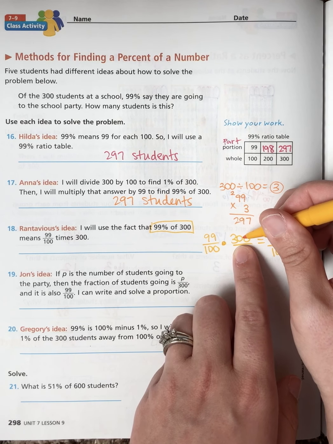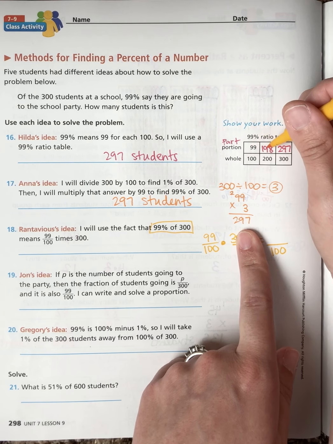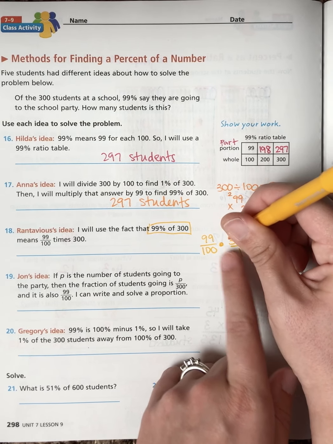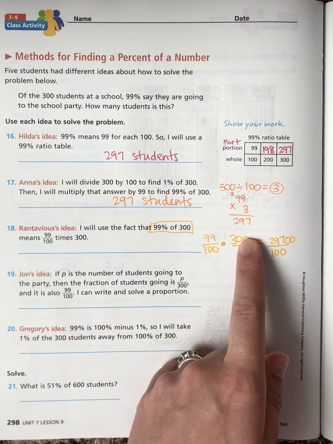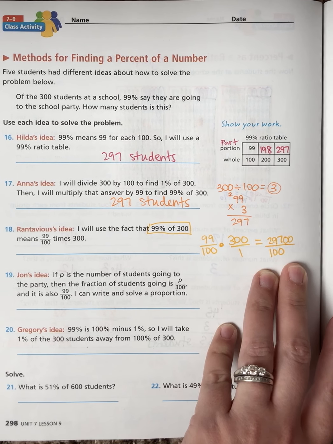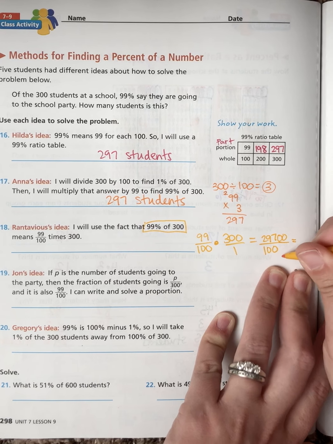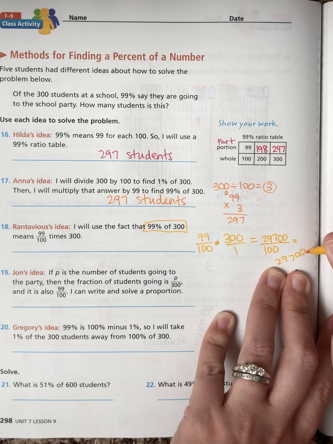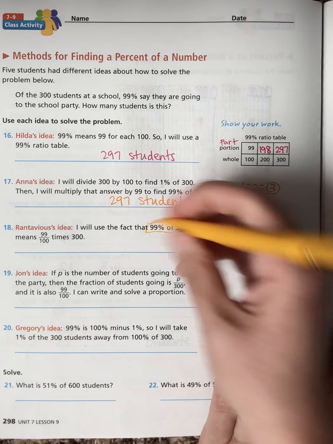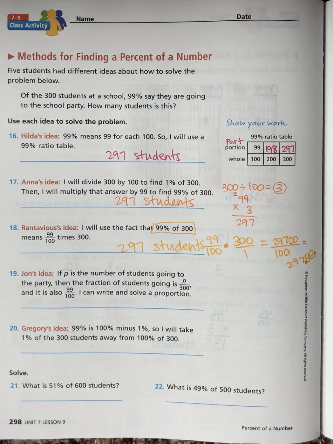Now I already know what it is because I know 99 times 3. I solved that up here. This was 1 group of 99, 2 groups of 99, and 3 groups of 99. So I know it's 297, but that was times 3. I want times 300, so I need to put 2 extra zeros on it. Now, if I want to divide 29,700 by 100 to simplify my answer, I need to take that number and move my decimal place 2 spots to the left. So I'm dividing by 100. So this turns into 297 students, just like the other kids got. Just different ways to do the same problem.